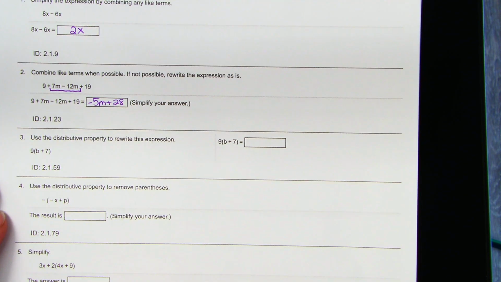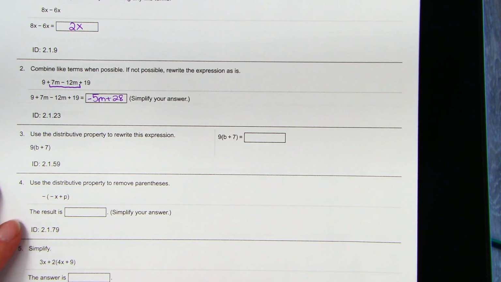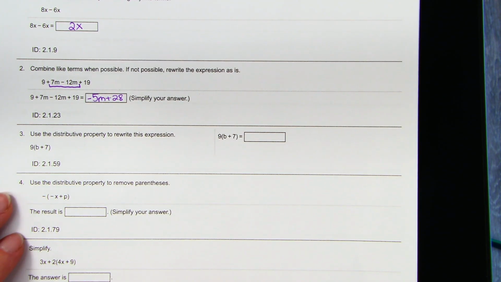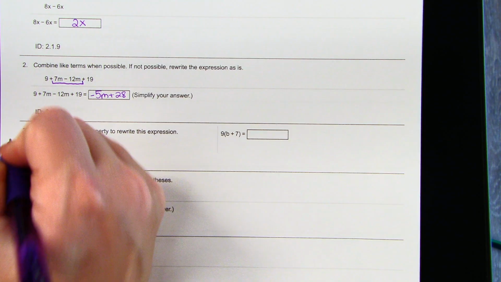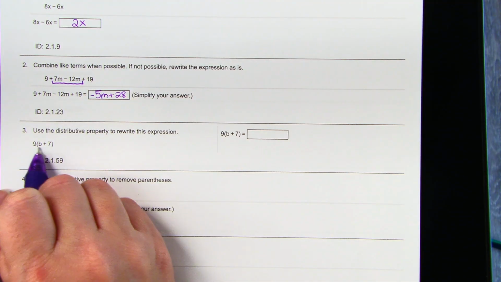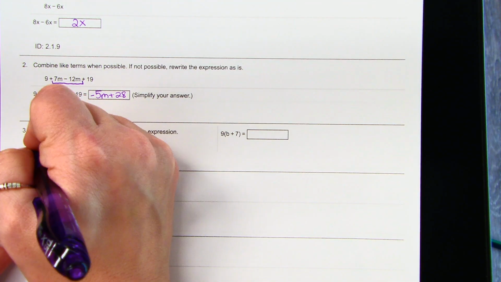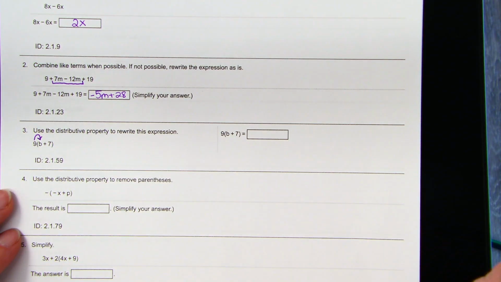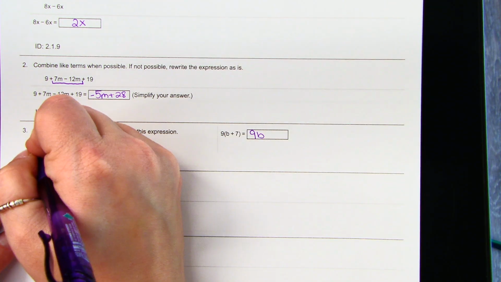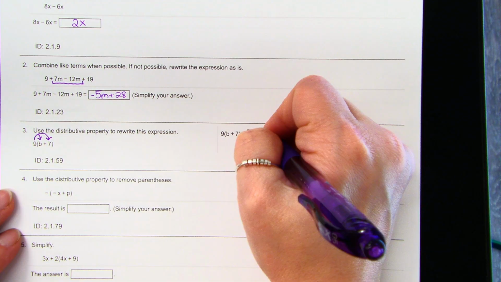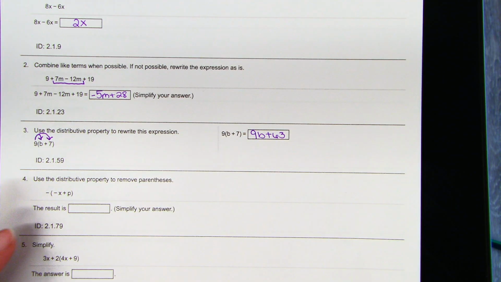All right, number 3, use the distributive property to rewrite the expression. The distributive property we learned actually back in section 10 of chapter 1. So the distributive property is where if we can't do anything inside our parentheses, we can take what's outside of it and bring it inside and multiply. So 9 times b will give me a 9b. 9 times 7 will give me 63. And if I had more terms, I'd just keep distributing that inside as well.